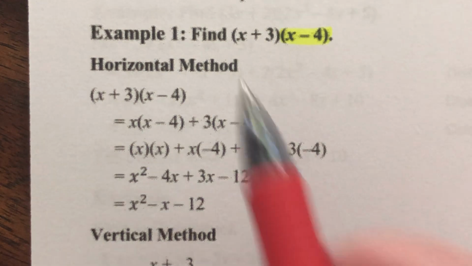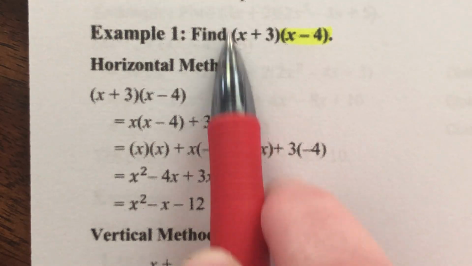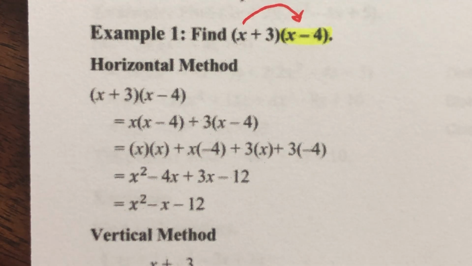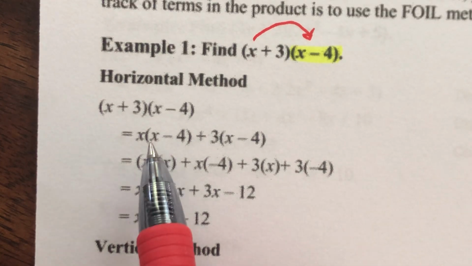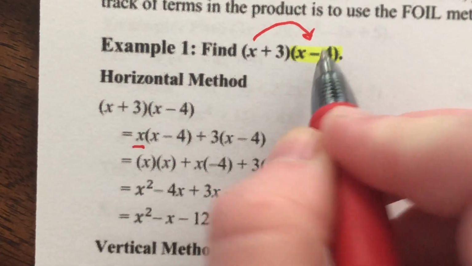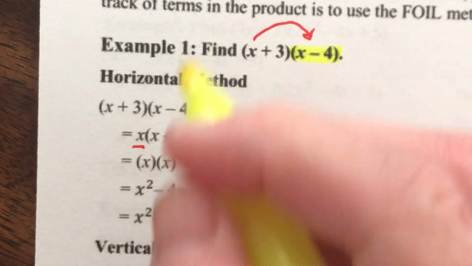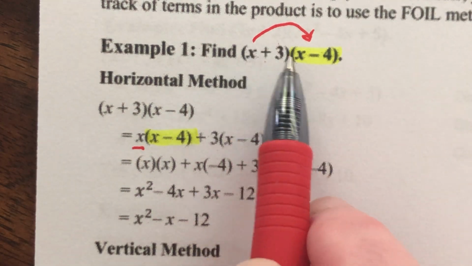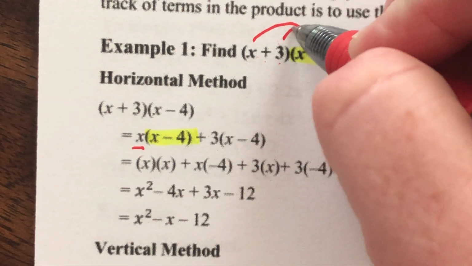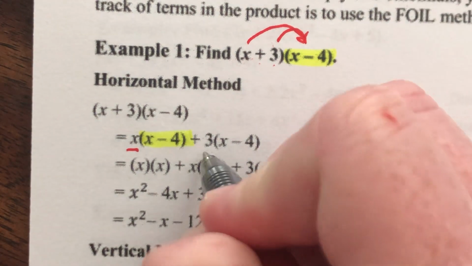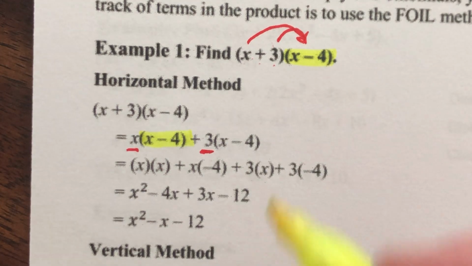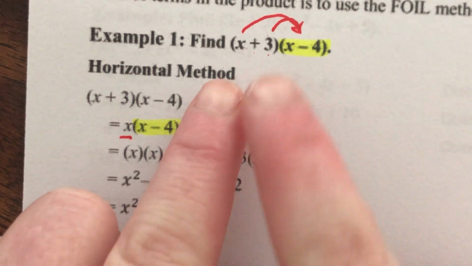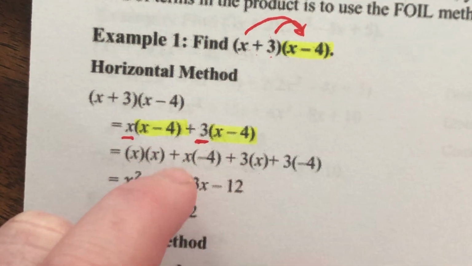So basically, we're going to take this first term of x plus 3 and multiply it times x minus 4, right? So that's what they've done here: x times x minus 4. And then the second term in this first parentheses here is positive 3. So then we're going to multiply positive 3 times x minus 4. So that's the first step of the distributive property. We distributed both of these to this second term here.